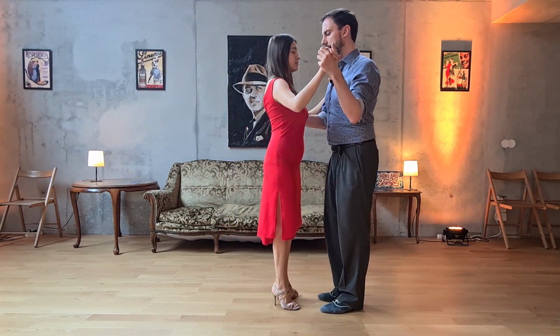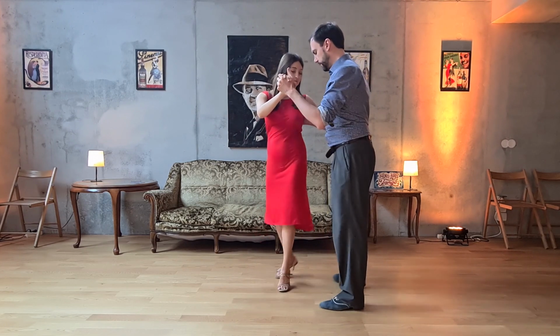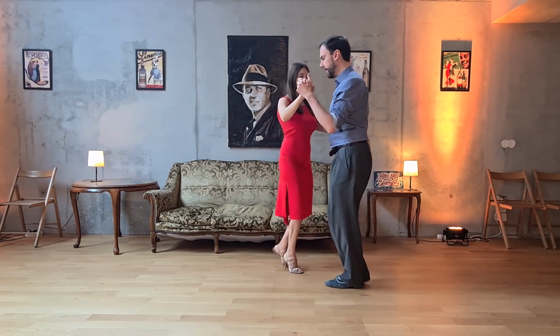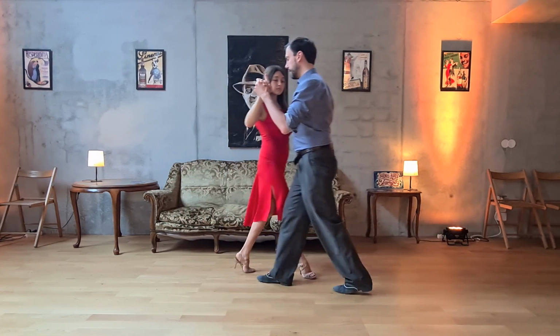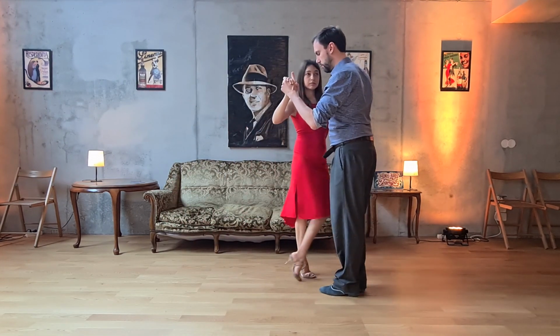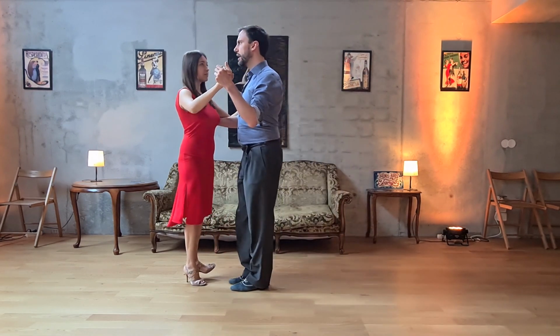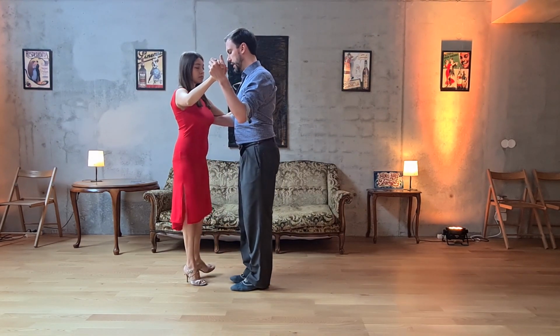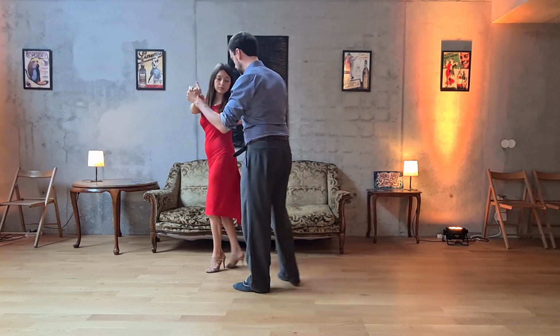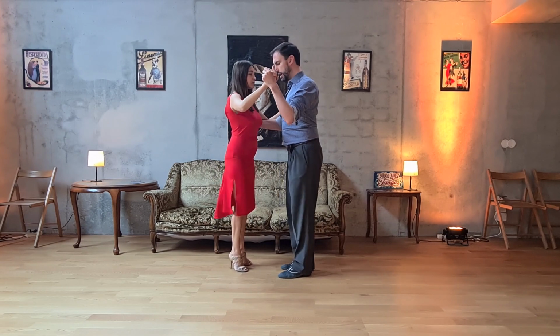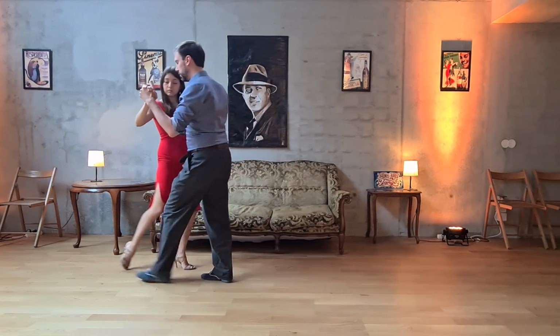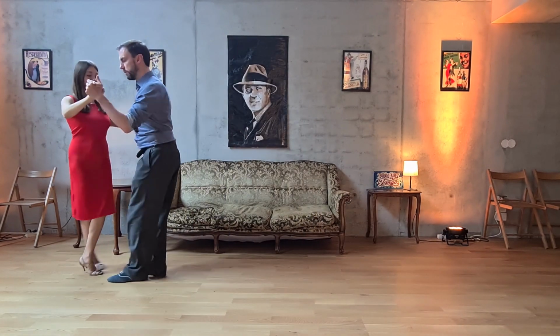What else can we have? Let's say we have the last backward ocho and we are exiting outside. We can have the Rebote and add an ocho cortado exit. We can exit with the ocho one more time, ocho, ocho, and we can exit with a cross and can be crossed with Parada as well.